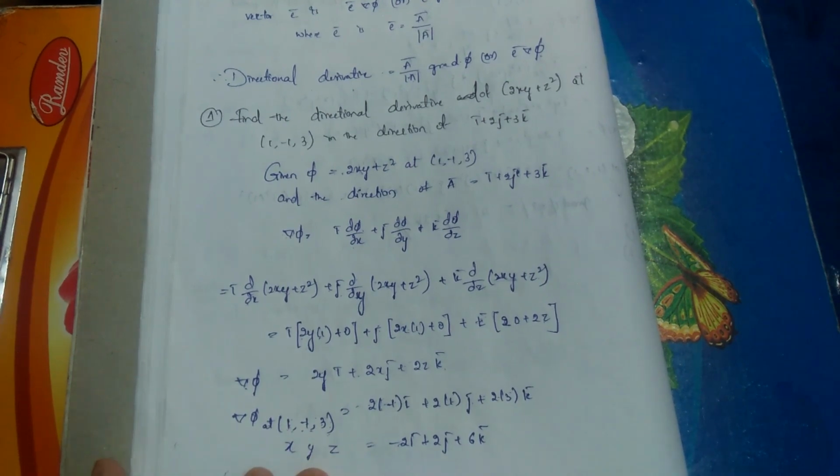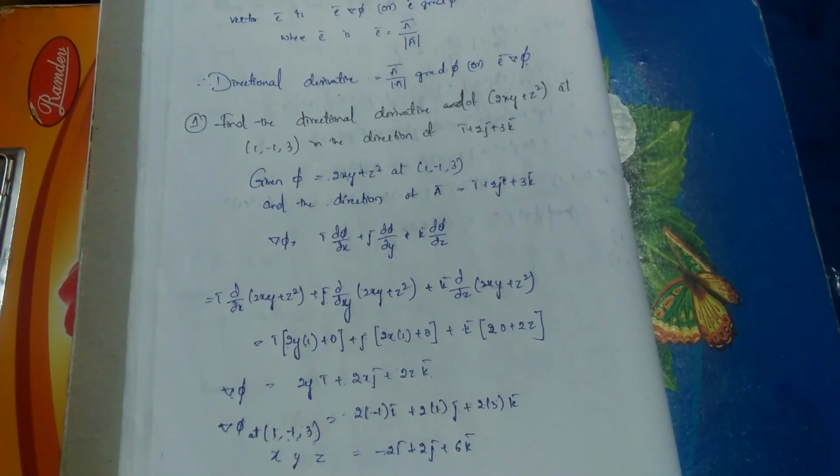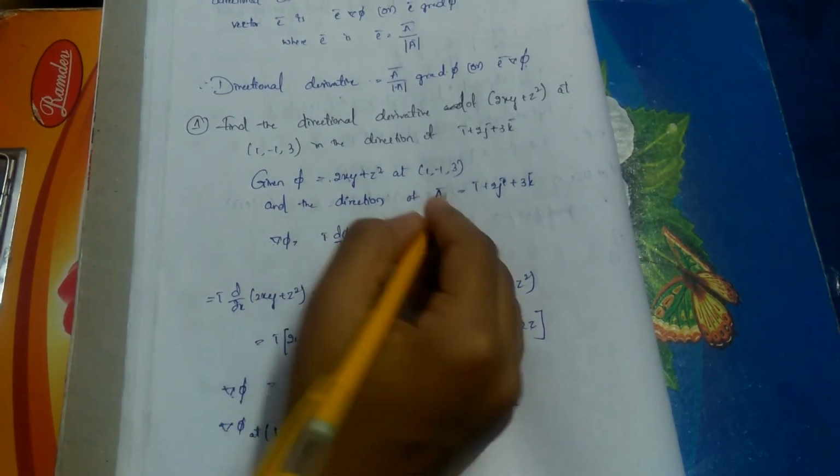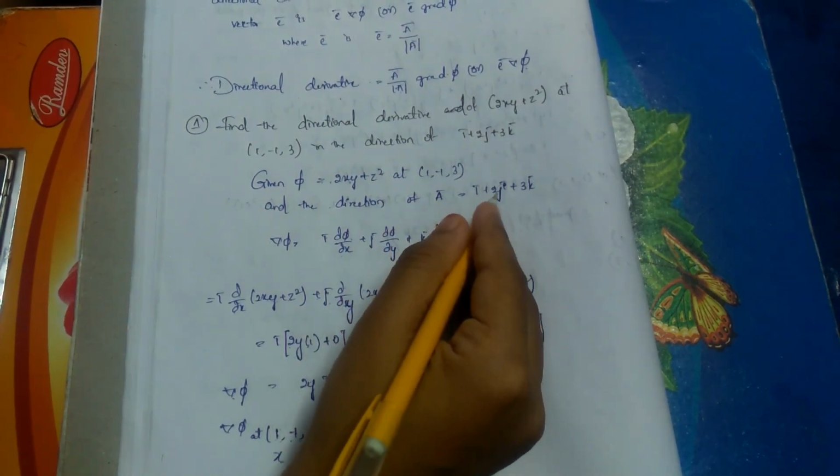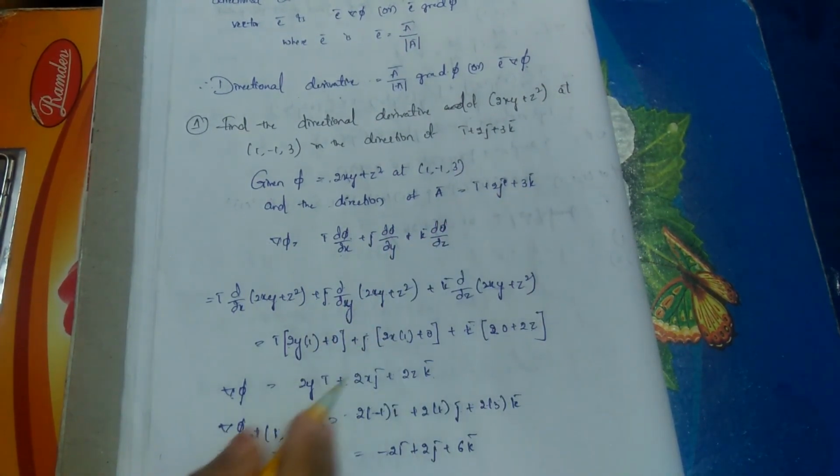Now we have to find e bar. We know e bar is a bar by mod a bar, and the a bar vector is given as i bar plus 2j bar plus 3k bar.